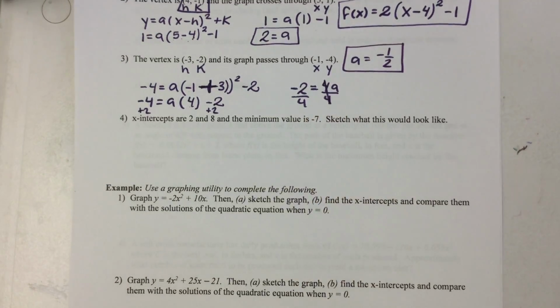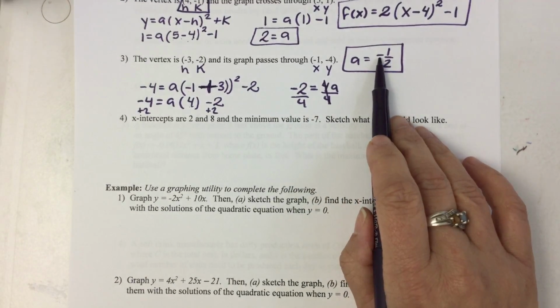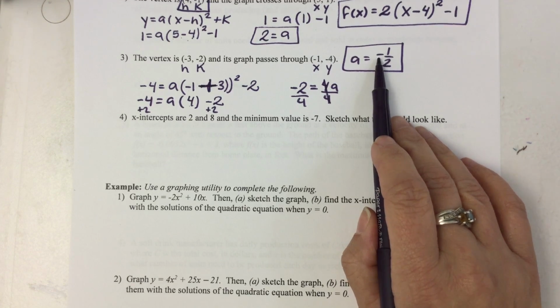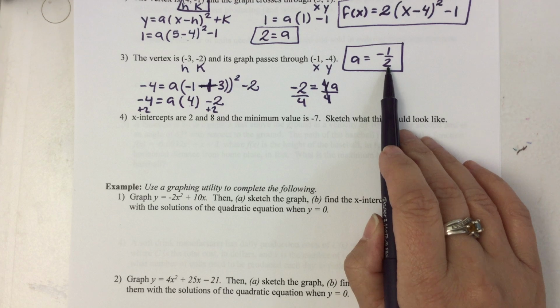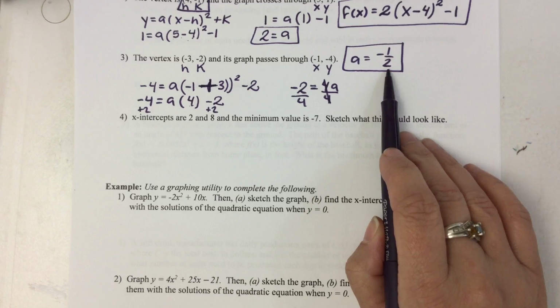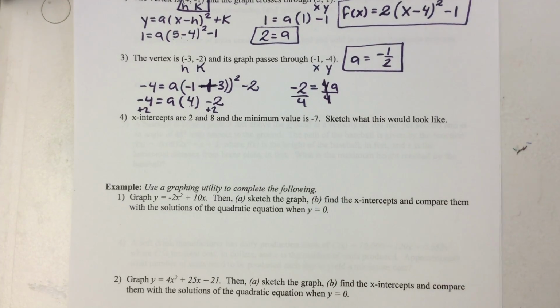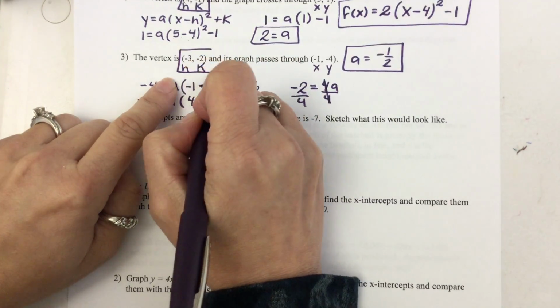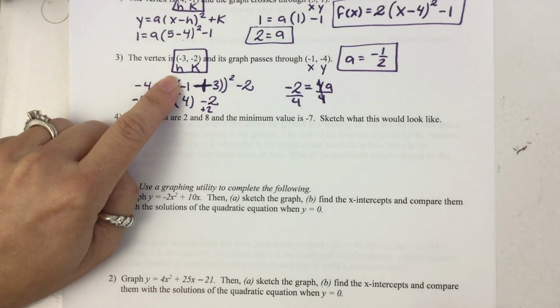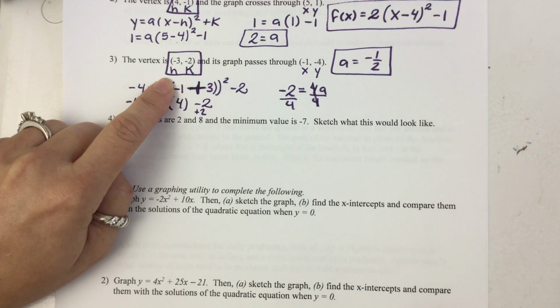Here is the a value. This tells me that my parabola opens downwards because it's negative. You're multiplying by 1/2, which is less than 1. So it is a vertical shrink or compression, meaning that the graph is going to be wider than the original parent function.